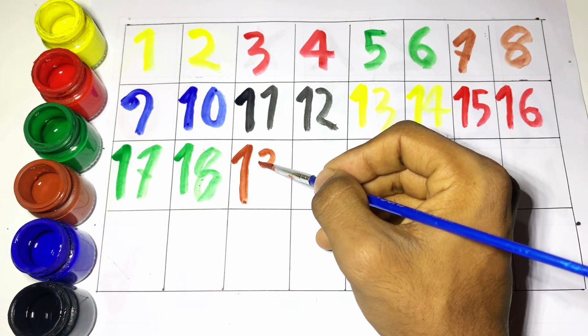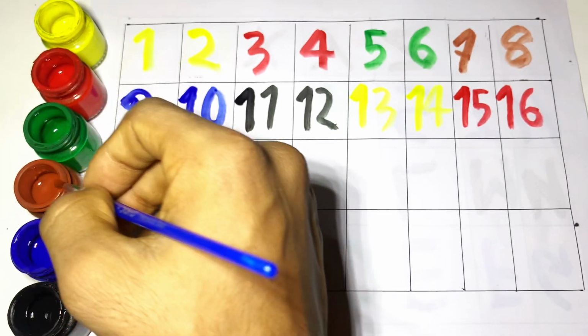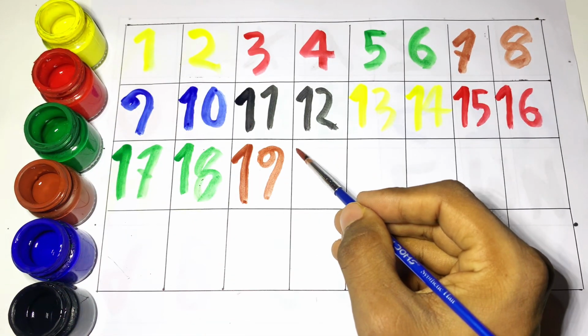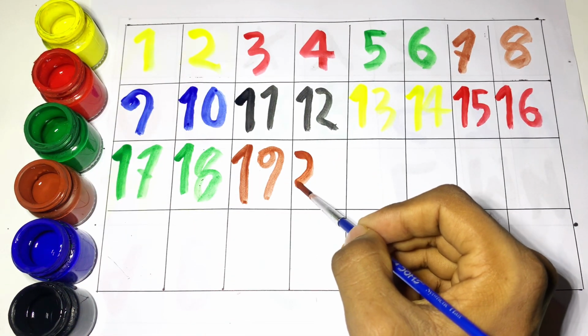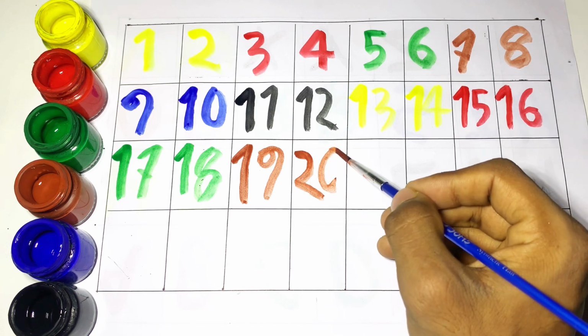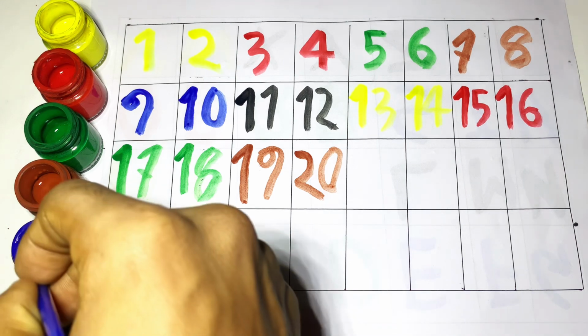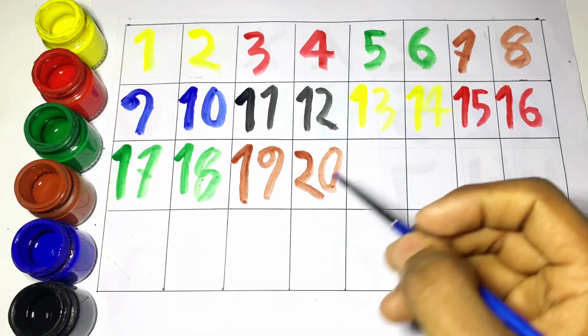Kids, again use brown color and draw 20. The numbers of 20. Kids, now write 21. The numbers of 21 and use blue color.